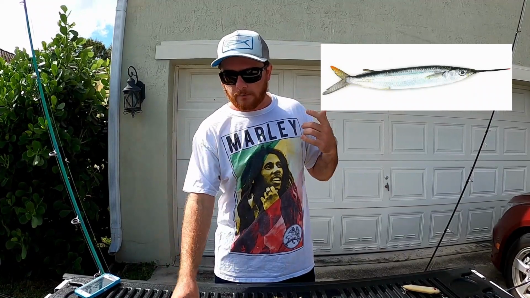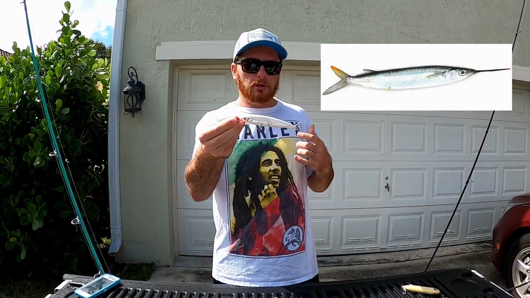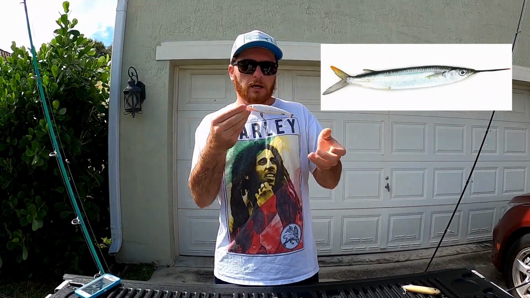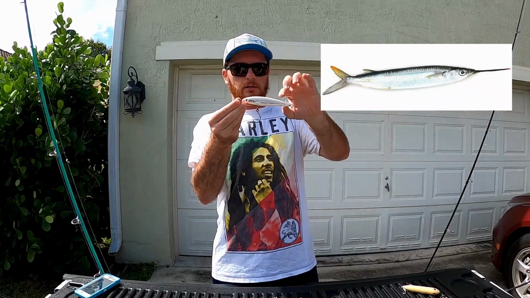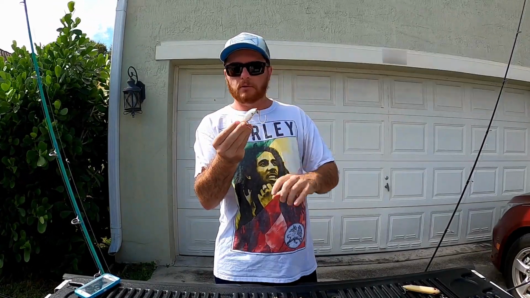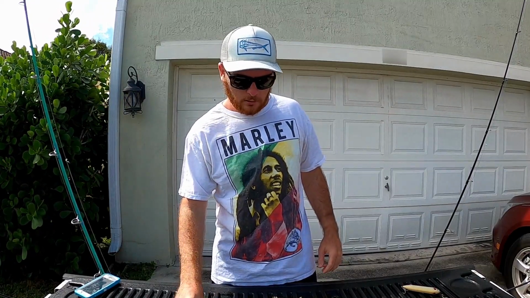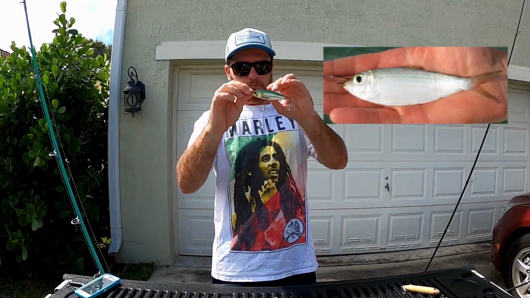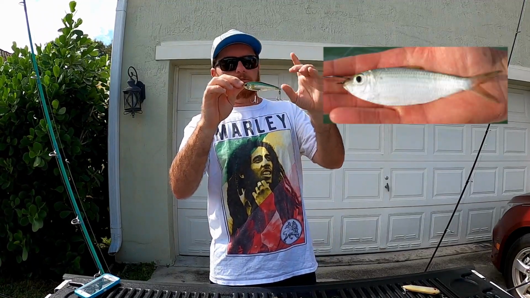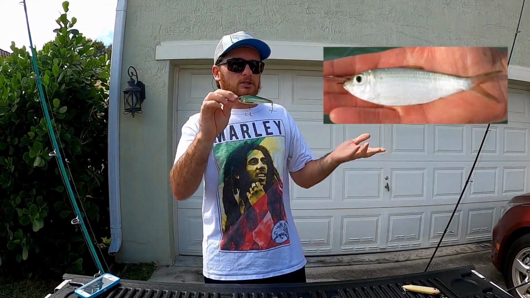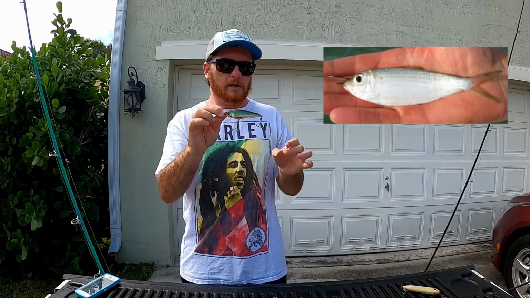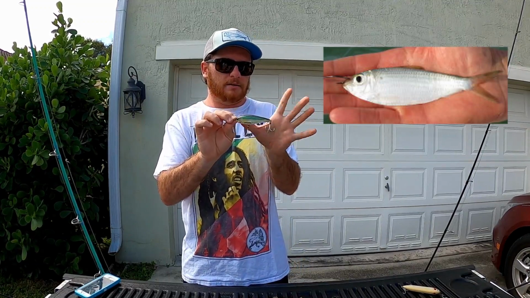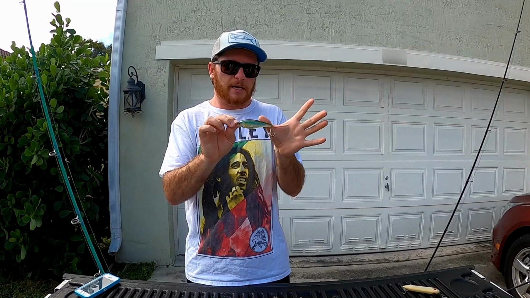So typically a plug like this works very well at imitating them because it has that long, slender shape, right? A twitch bait like this may seem like it's a long, slender shape, but it's more of a deeper bodied shape, and it really wouldn't imitate too well, and it's also not the same size, right? This is smaller than most ballyhoo typically.